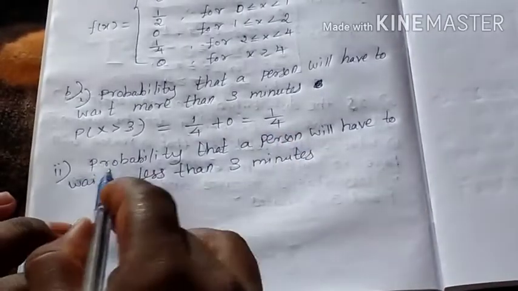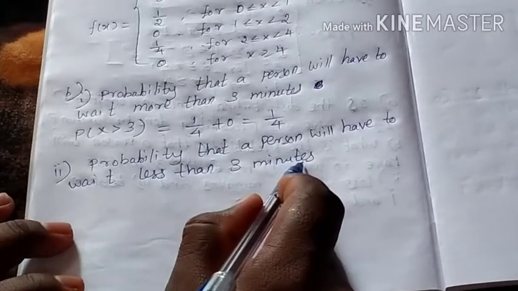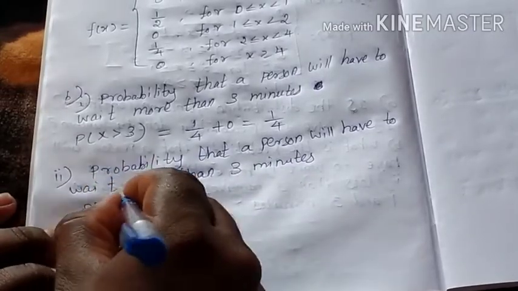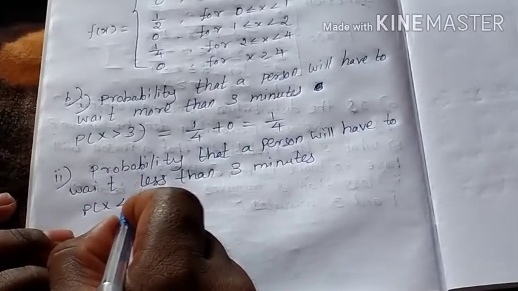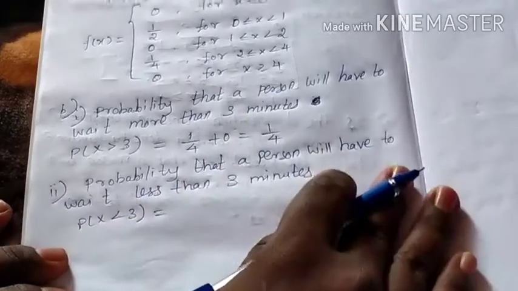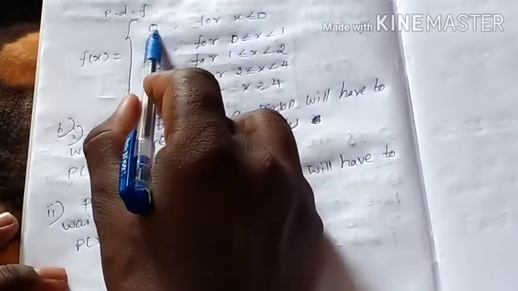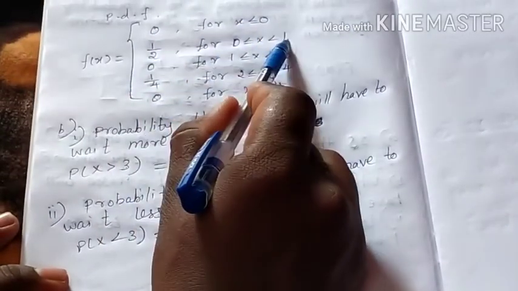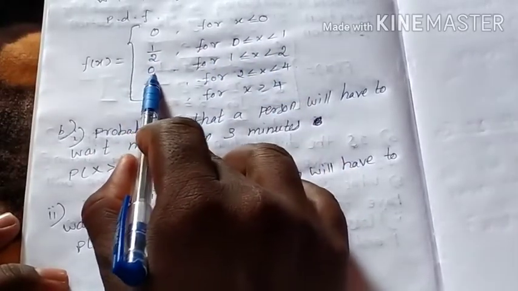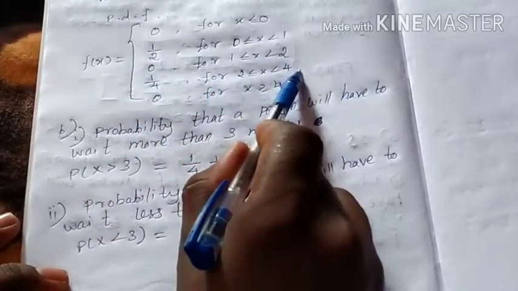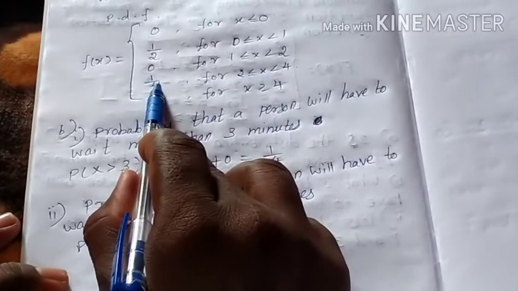Next, the second subdivision: the probability that a person will have to wait less than 3 minutes. P of x less than 3. Now the x value is below 3. Consider the intervals. The first is below 3. Then 0 to 1 is also below 3. Then 2 to 4, where 3 also appears, is also included.